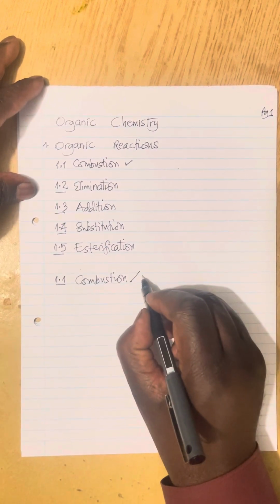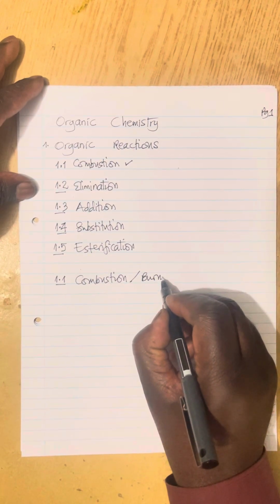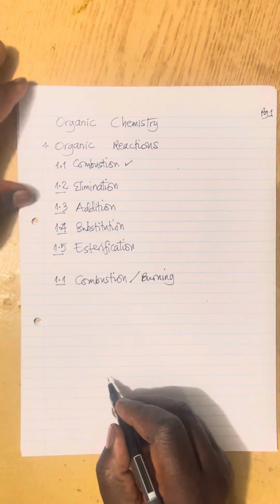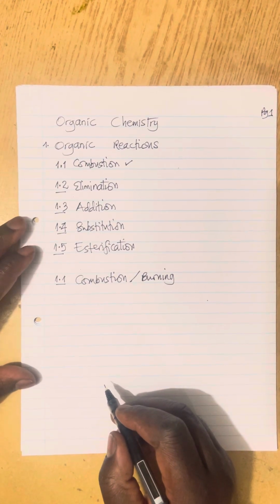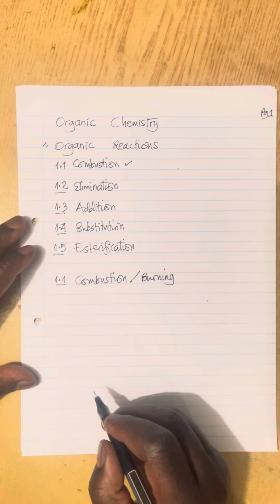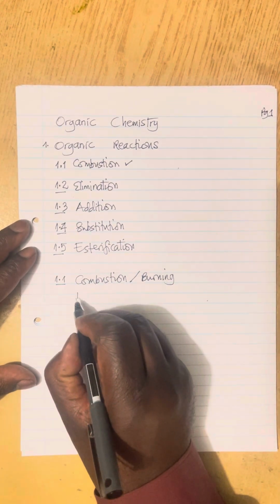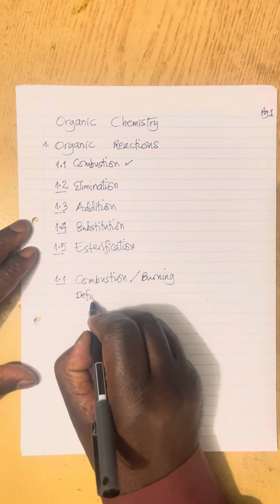Combustion is also known as burning. Let's define it. We define combustion as a chemical process. Definition.